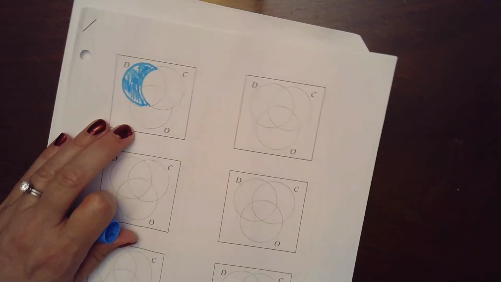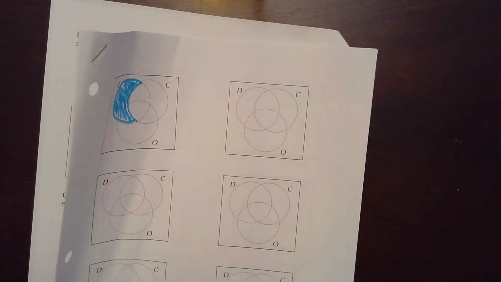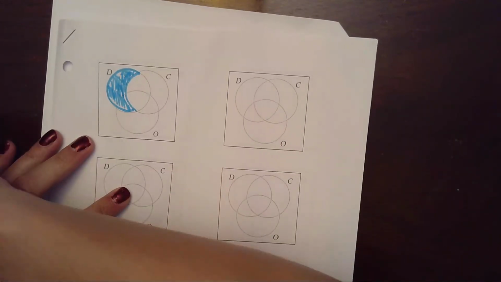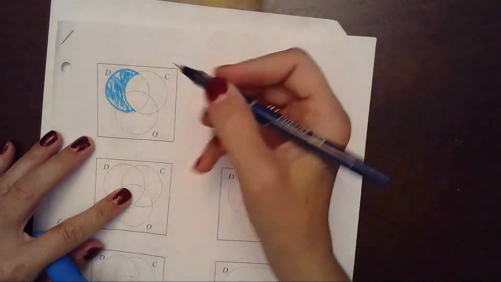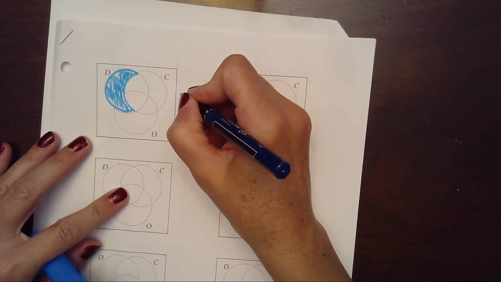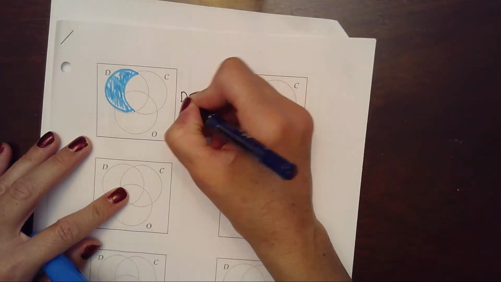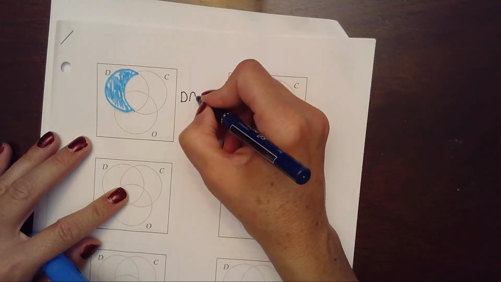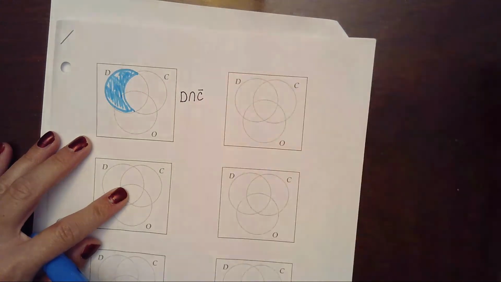And then I'm going to shade in some, and I'd like you to look at those. So hopefully you said, okay, I started with D, and I took away C. So take away C, complement.